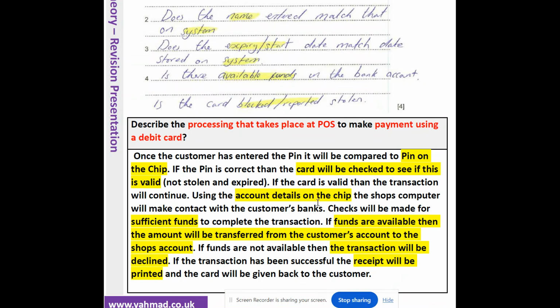Using account details on the chip, the shop computer will contact the customer's bank. Checks will be made for sufficient funds to complete the transaction. If funds are available, then the amount will be transferred from the customer's account to the shop's account. If funds are not available, then the transaction will be declined. If the transaction has been successful, the receipt will be printed and the card will be given back to the customer.